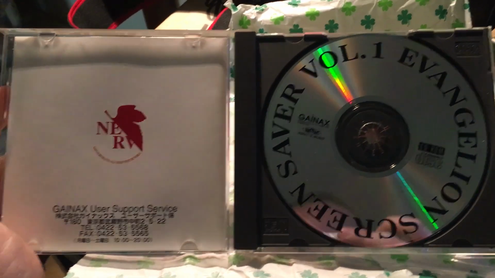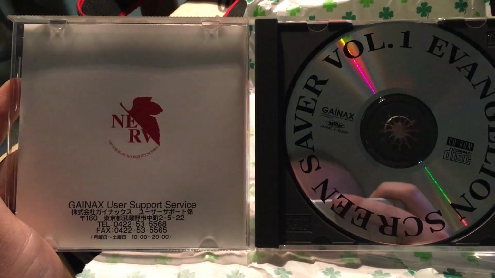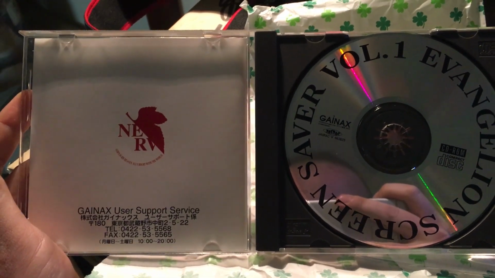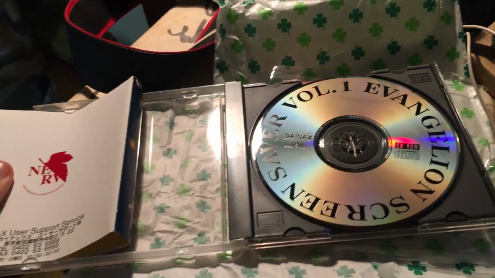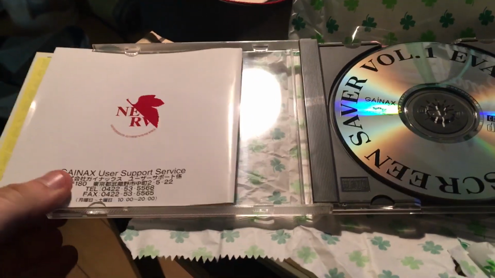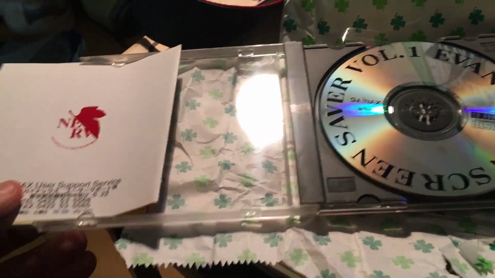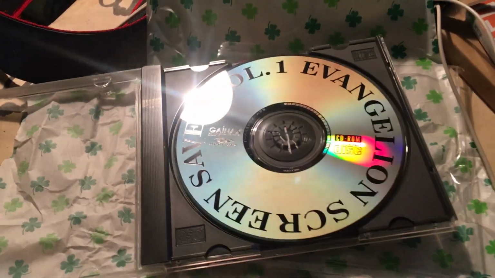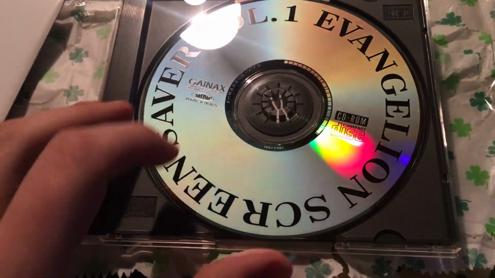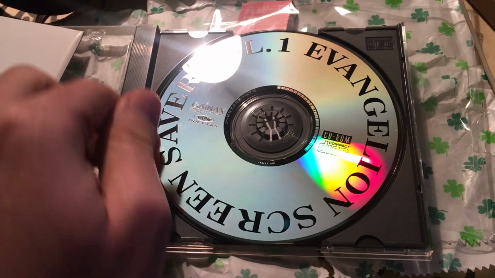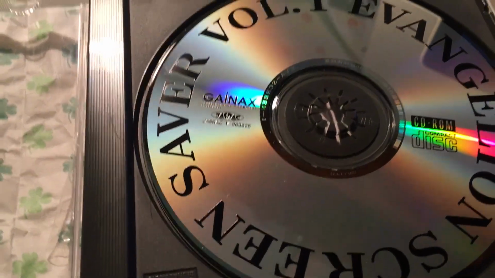Beautiful disc. Gainax user support service. Telephone. Oh, there's a working telephone number. Well, who knows if it's working. I want to call that and see if it's still active. Beautiful disc. Look at this. Volume 1 Evangelion Screensaver. It's got the Gainax logo on it.